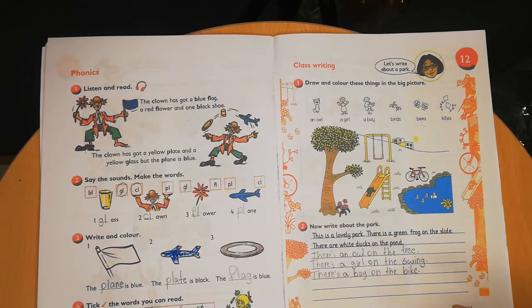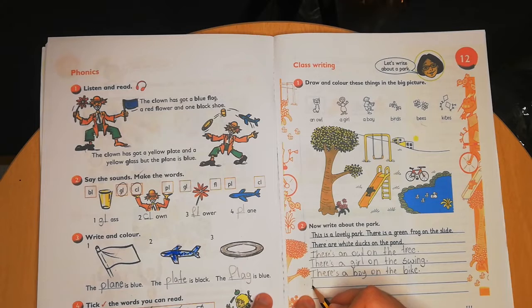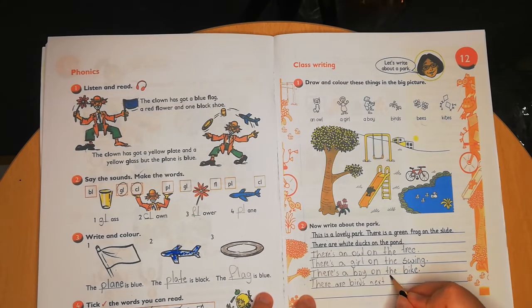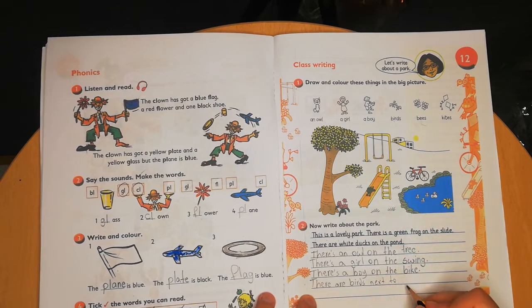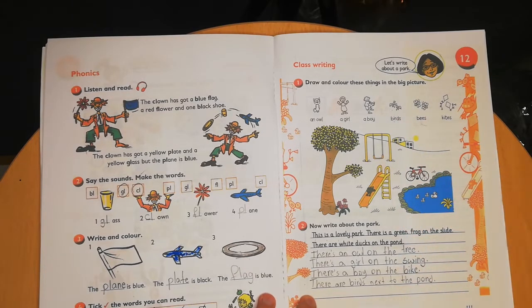Over here, there are birds next to the pond. Okay, so there are birds next to the pond.